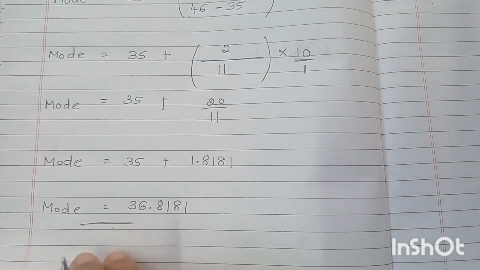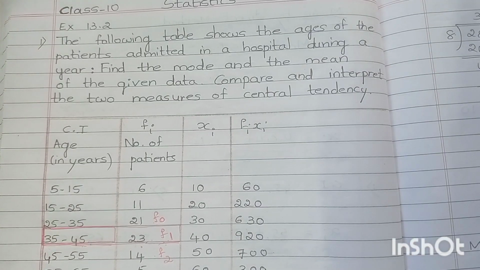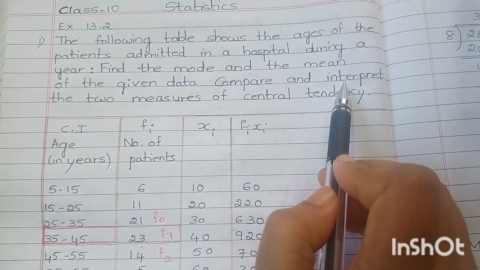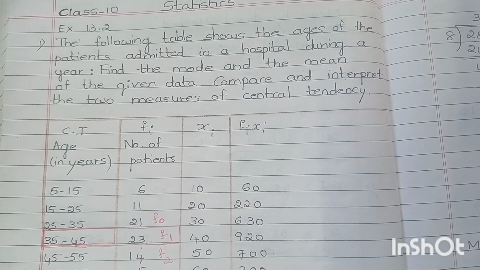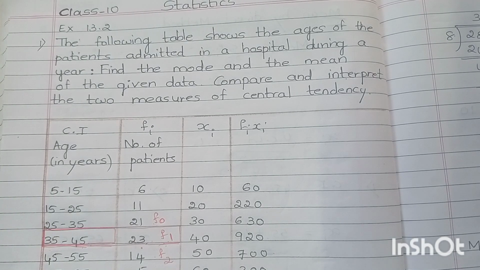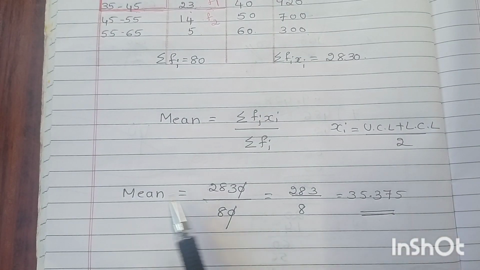But look at this in the question. What did they tell you? They told you to compare and interpret the two measures of central tendency. That means we have to compare the mean and the mode. See, mean always says about the average.